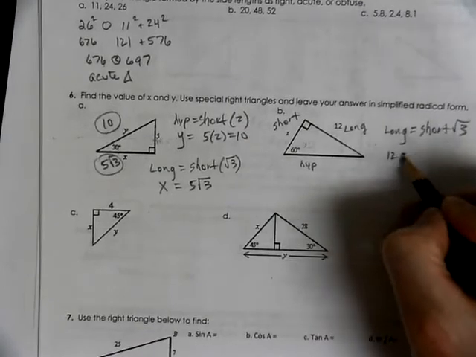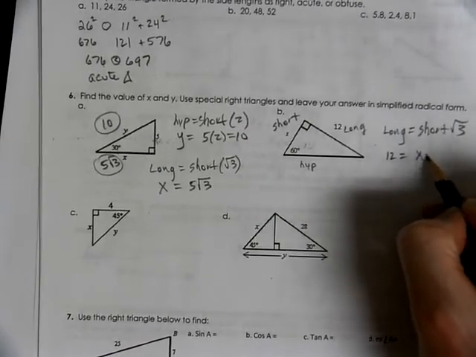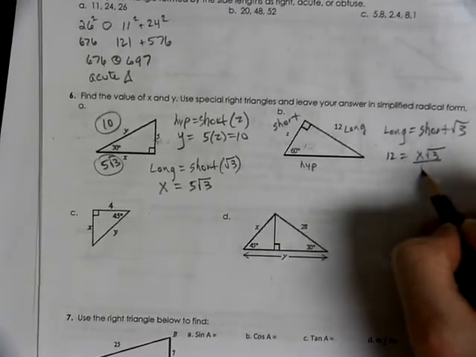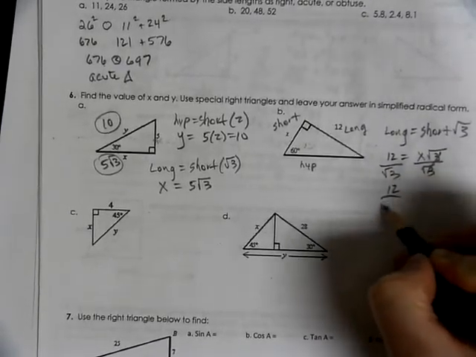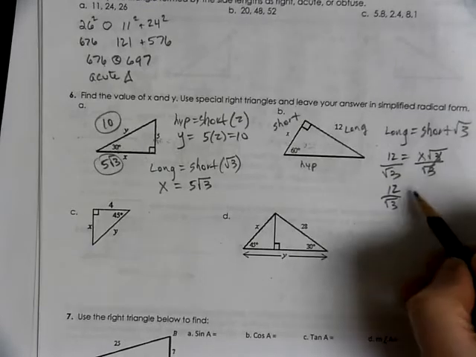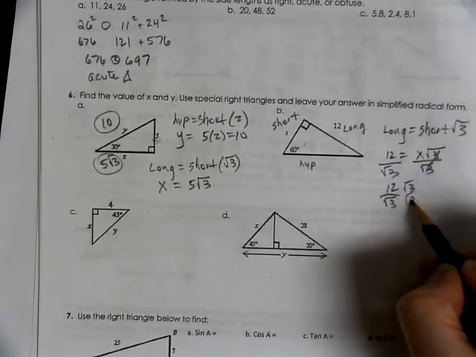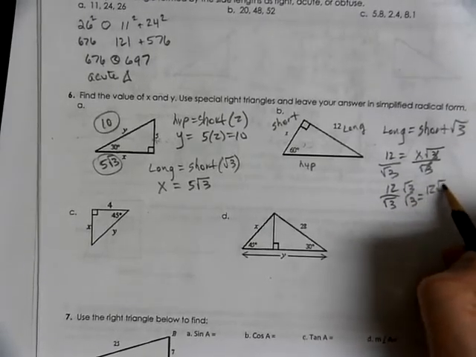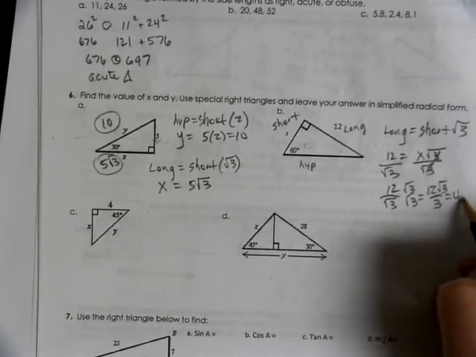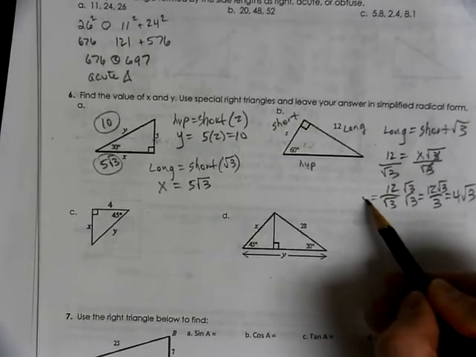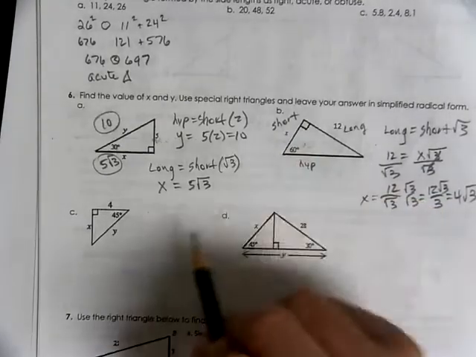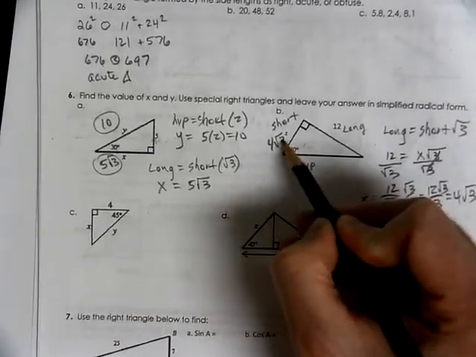So if we have 12, the short leg is x. We have to divide by the root 3 to get it out of there. Then we have to rationalize the denominator and simplify that. That is the value of x. That is 4 root 3.